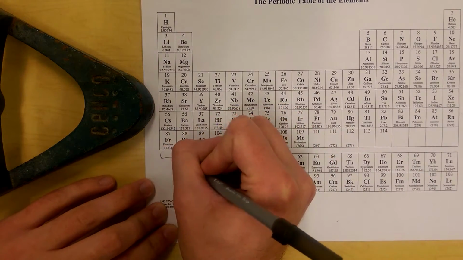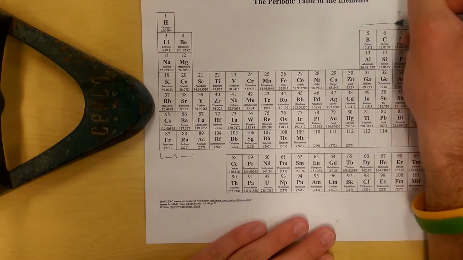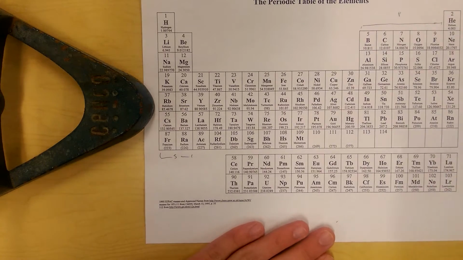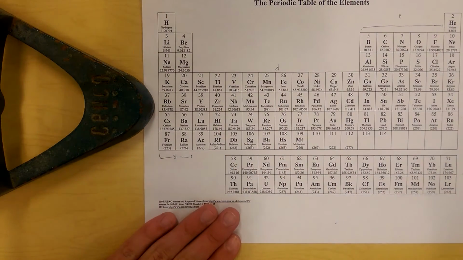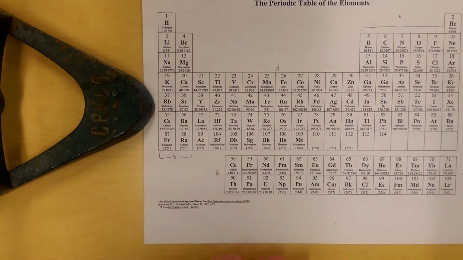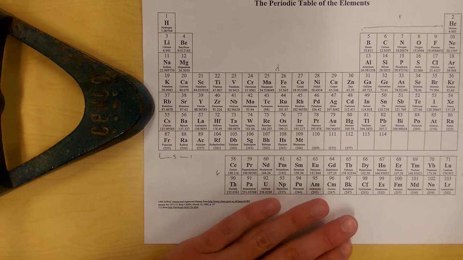So our orbital over here, that's our s orbital. We've got our p orbital over here, with the exception of helium, of course. Remember that helium is in the s orbital. We have d, and then we have f down here. So keeping all of those things in mind, we're going to work through a couple of simple ones to get a handle on how these things work.